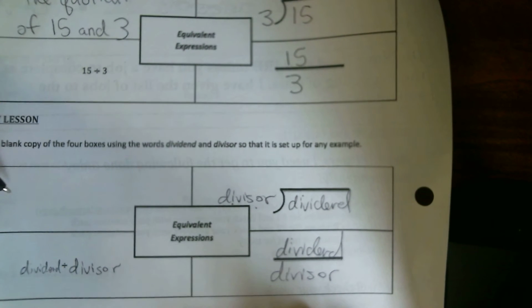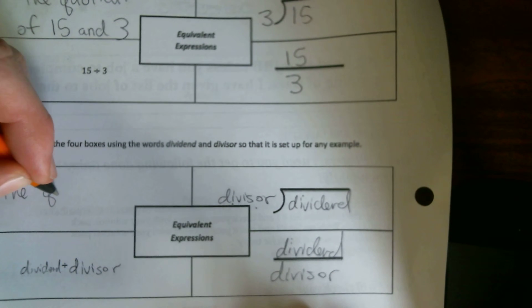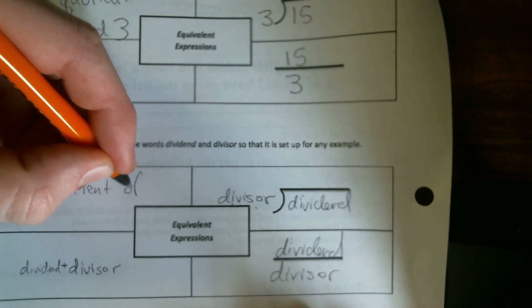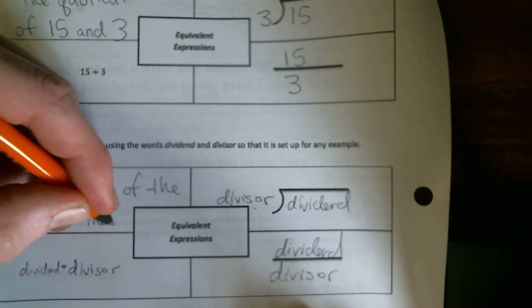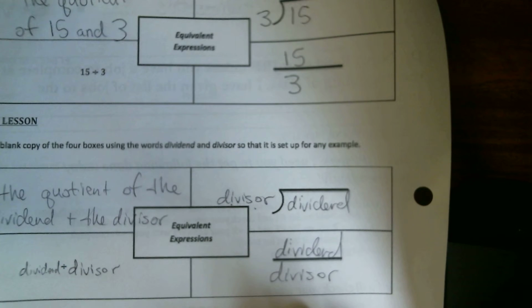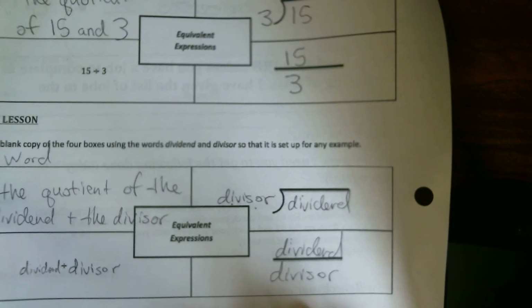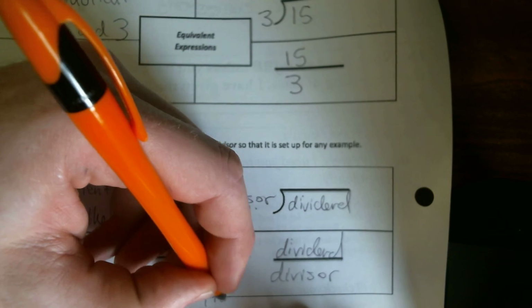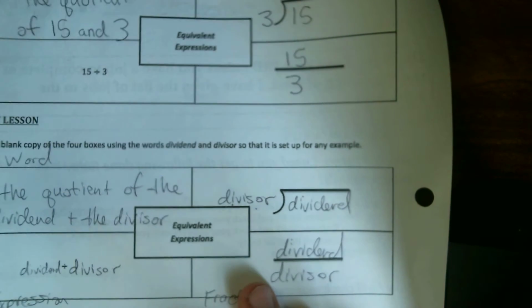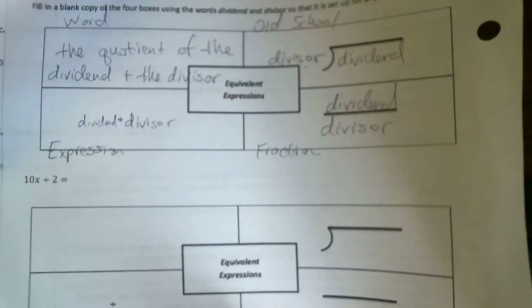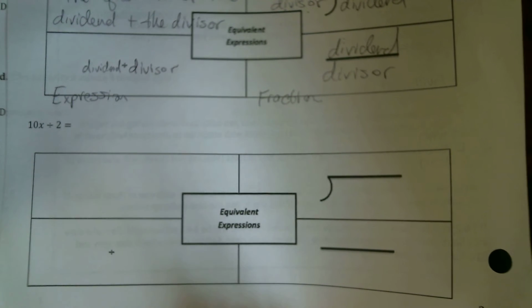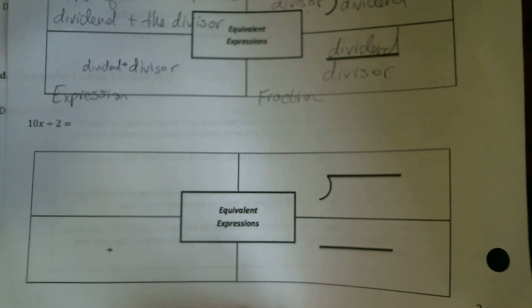And lastly here, this is the quotient of the dividend and the divisor. So we have word form, expression form, fraction form, and I guess we could call this regular form, or you might even call it old school form. This is how you always used to show your division, right? A long time ago. All right, so what I'd like you to do, I've got a bit of a complex problem here I want you to try. So again, I want you to pause the video here, try this one on your own, and then come back and see how you did.